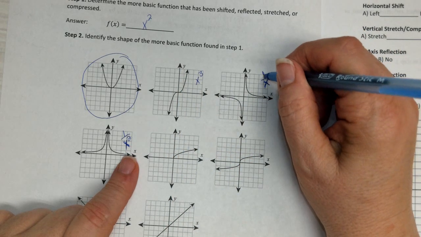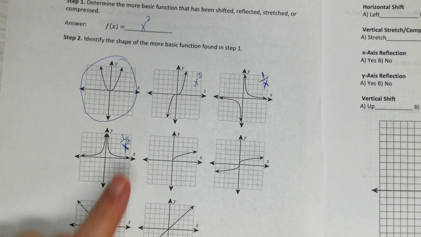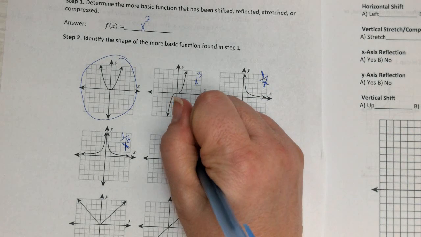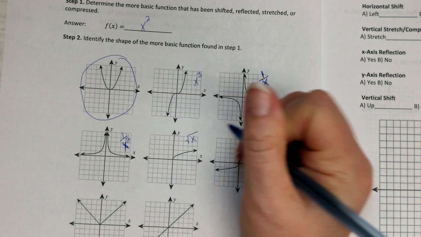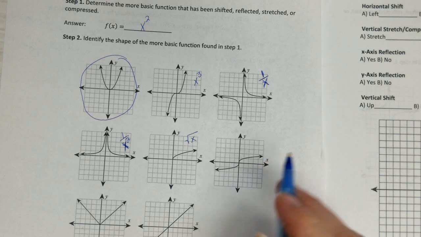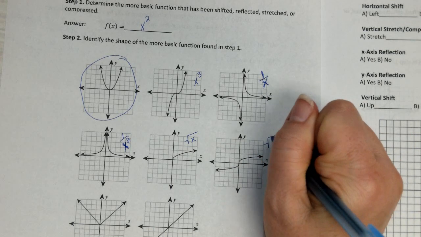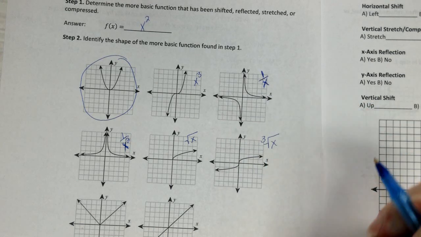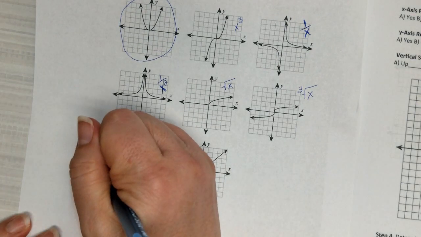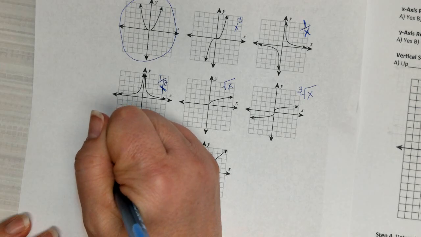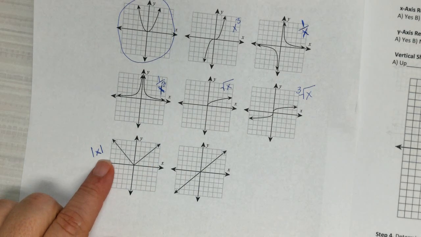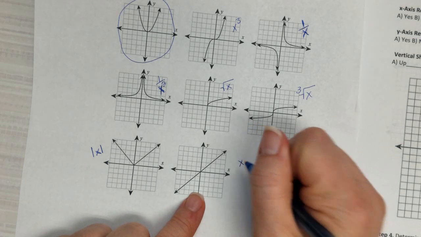Oh no, it's a 1 over x. This is like a square root of x. Because remember, I can't have negative. This is like a cube root of x. I can have negative. This is, of course, the absolute value of x, which is just those straight lines. And then this is just x.